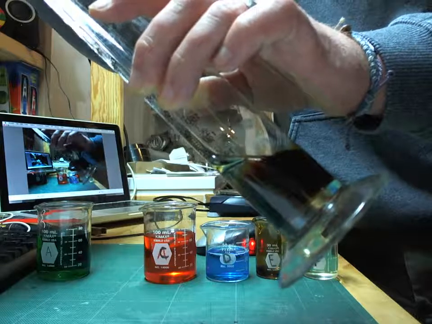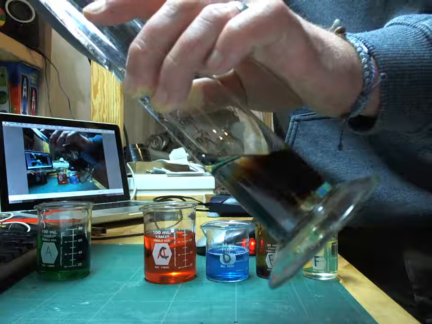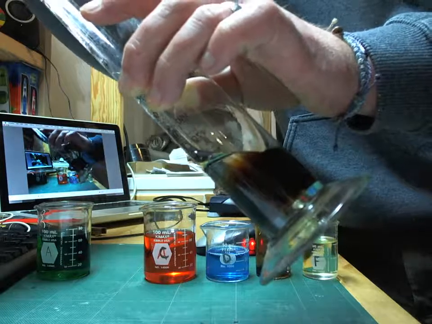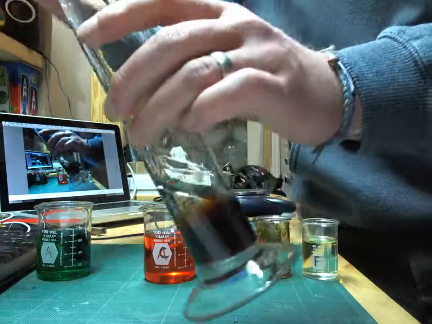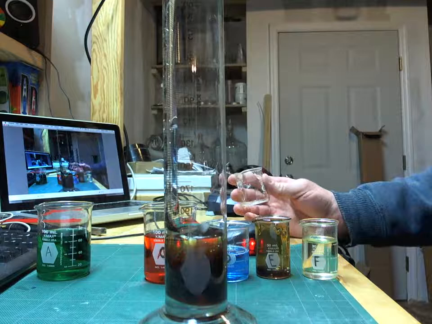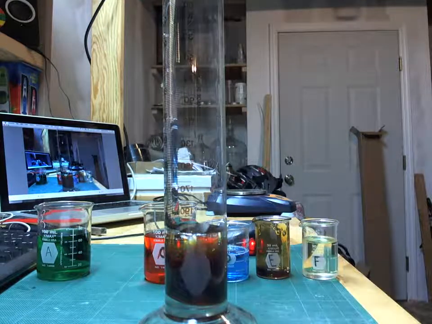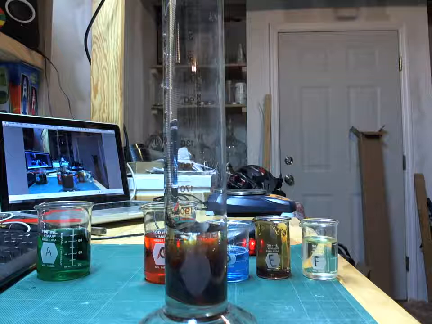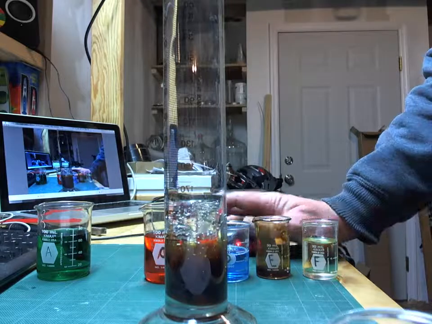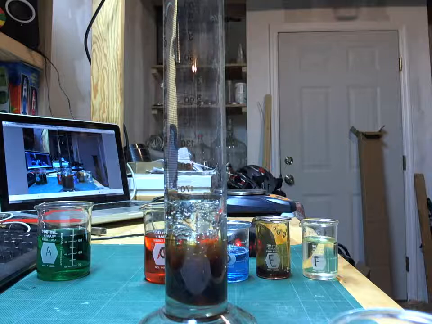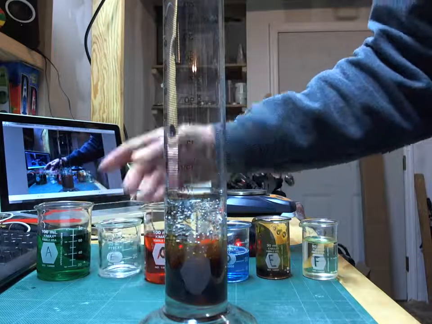So we go liquid E, then B. I think I need a little bit more of liquid B. All right, added just a little bit more of liquid B to our graduated cylinder.